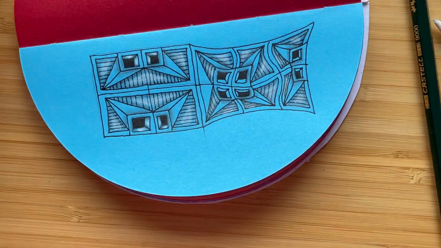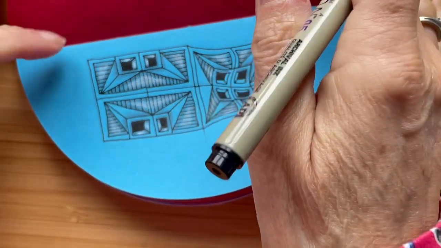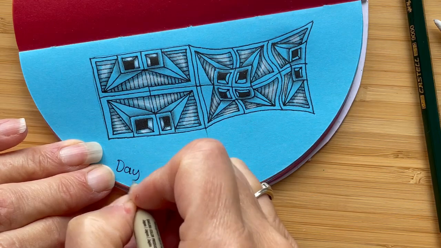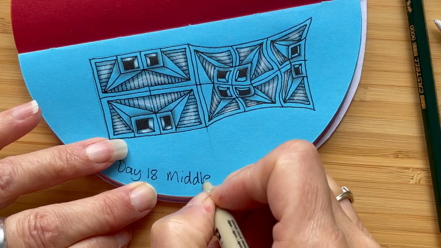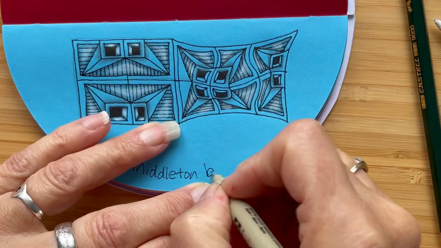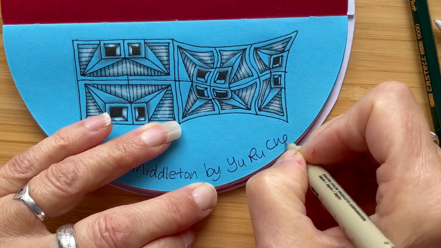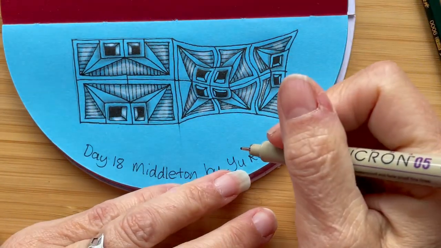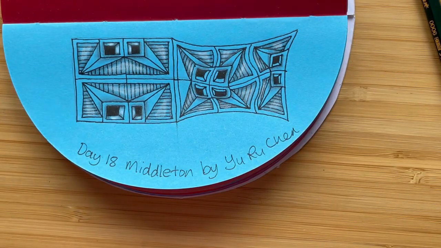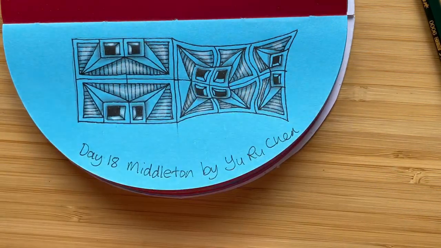There we are. So this is Middleton. Did I say day 18? Yes. By Chen, CZT, I'm fairly sure. Oh, it doesn't say CZT after their name. So, there we go. And you can have a lot more fun with the shading than I've done there.